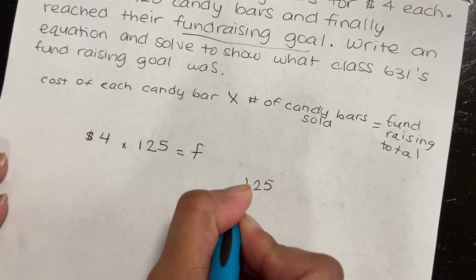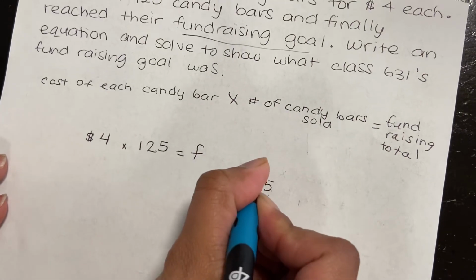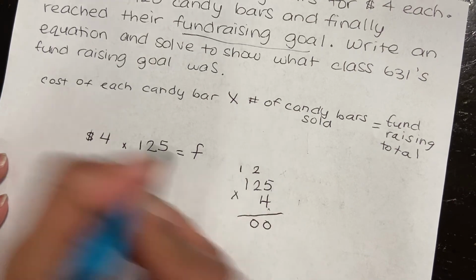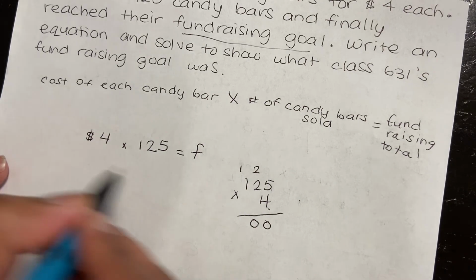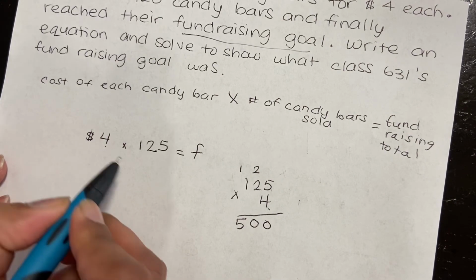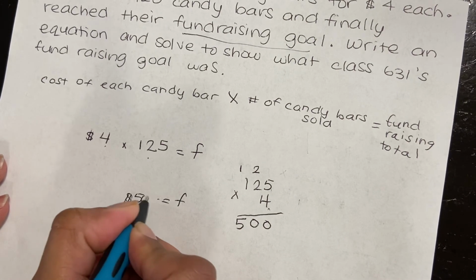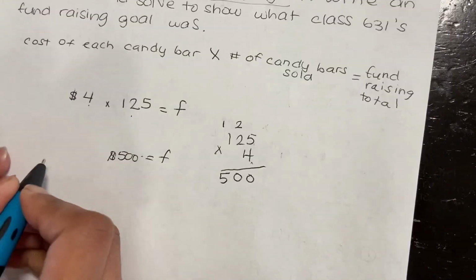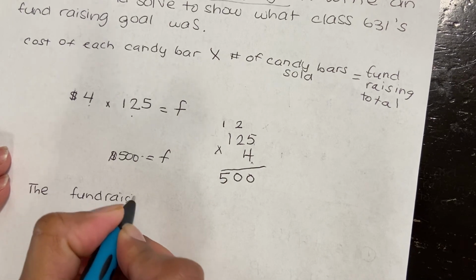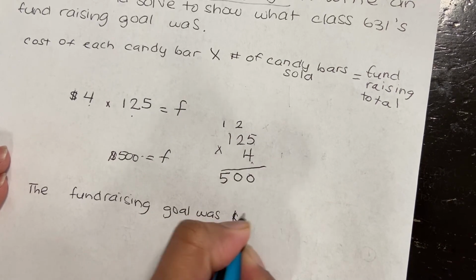So 125 multiplied by 4, 5 times 4, which is 20. Regroup, 2 times 4 is 8. Plus 2 is 10. Regroup again. 1 times 4 is 4, plus 1 is 5. So that means the cost of each candy bar times the number of candy bars sold, F is equal to a total of $500. So the fundraising goal was $500.